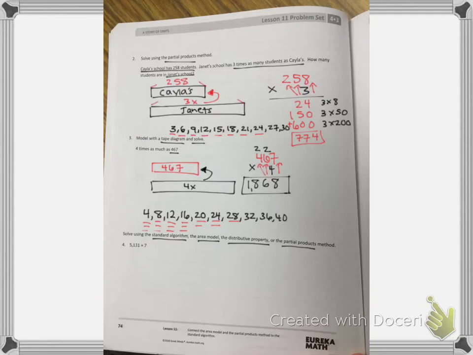So here I'm going to work on my area model. I'm going to break up my area model here, and this is going to be where my multiplier will be. This is where my 5,000 will be, and then my 100 will be, and my 3 tens, and my 1. Now I'm going to multiply, so 7 times 5 I know is 35.